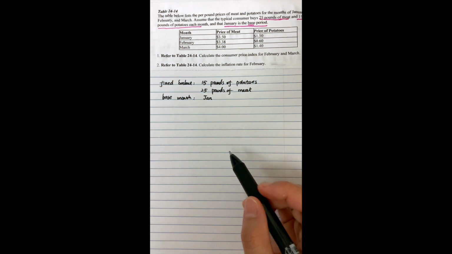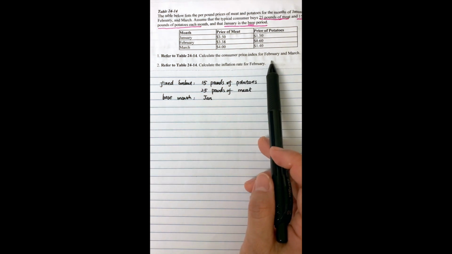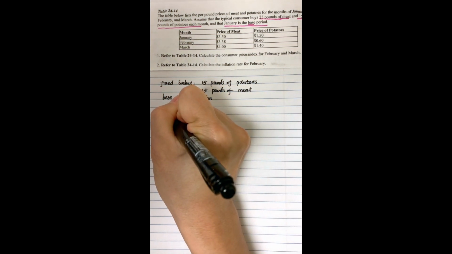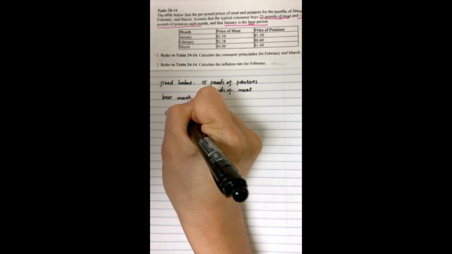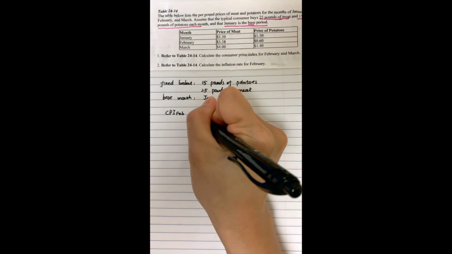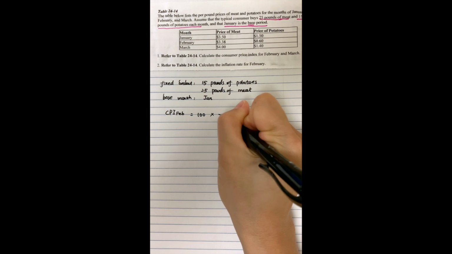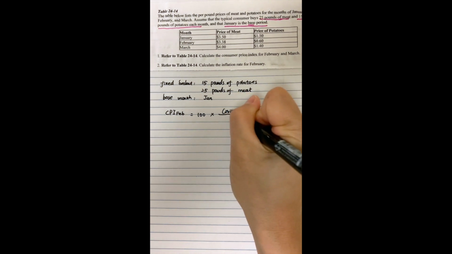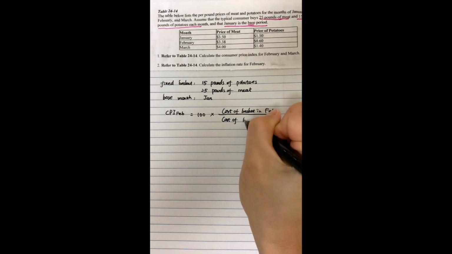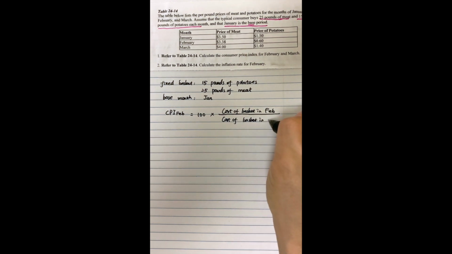Then the first question asks you to compute the consumer price index for February and March, okay? So if we want to get the CPI in February, first we need to know the formula to compute CPI in February. It will equal 100 times the cost of basket in February divided by the cost of basket in the base month, which is January, okay? Then what can we get?